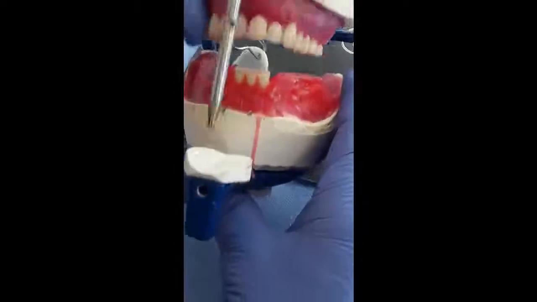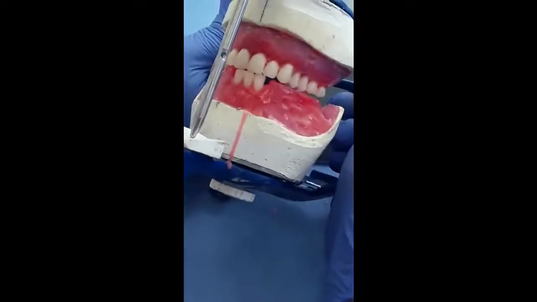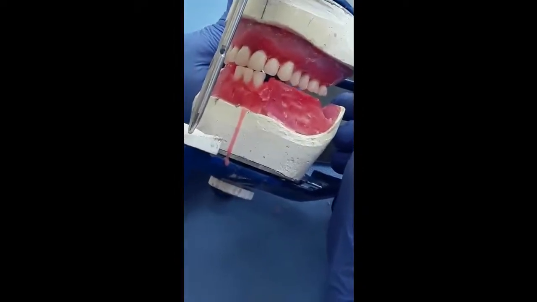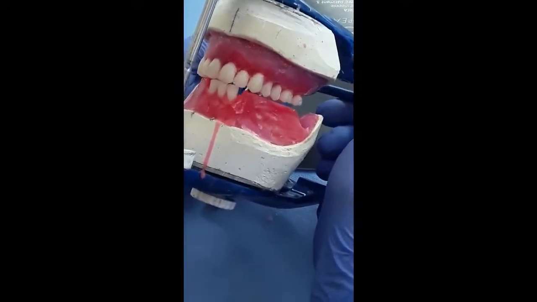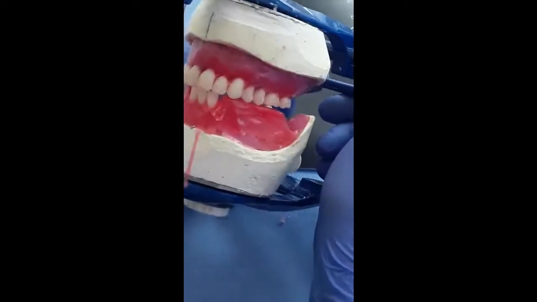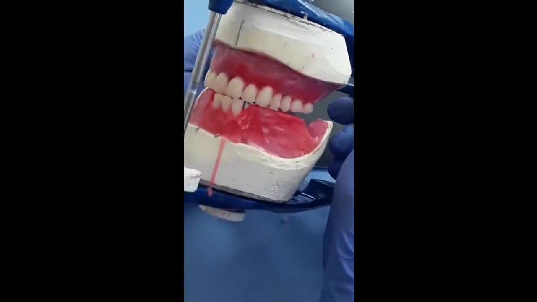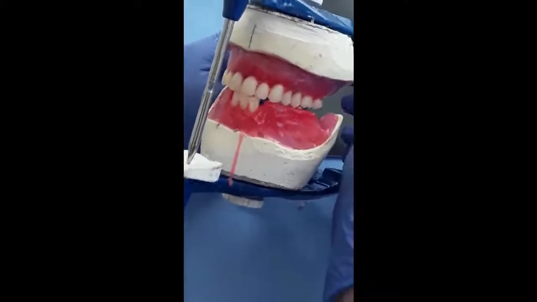Now you can check the incisal guidance angle created at the lateral. You can see I can achieve edge to edge without the separation of the pin from the incisal guidance table.